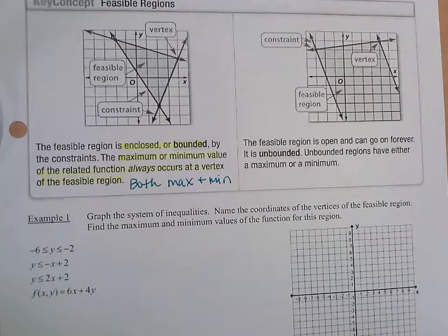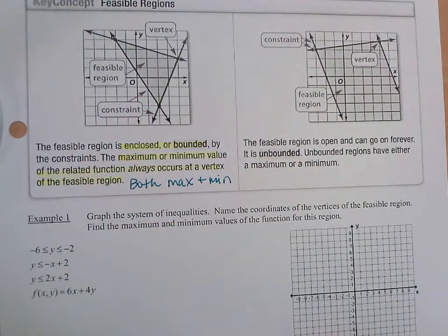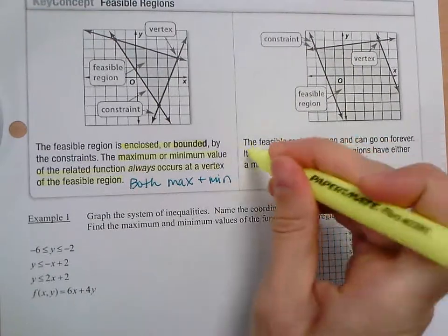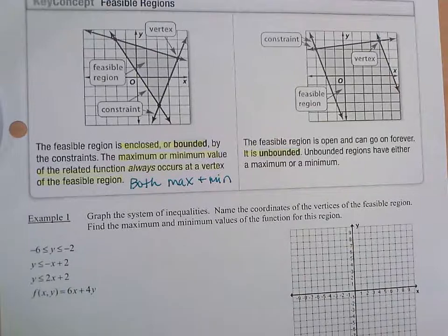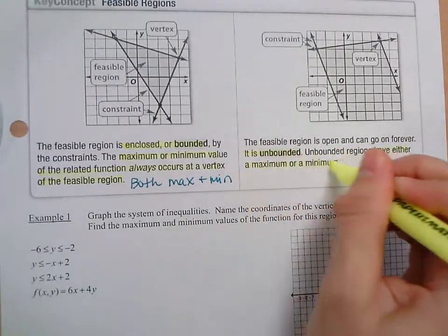Versus in an unbounded region, so even if you do end up with, say, an enclosed region, you have to make sure that's actually the solution set with the shading. So if the solution set of the inequalities is unbounded, meaning it would go on forever in some direction, these have either a max or a min.